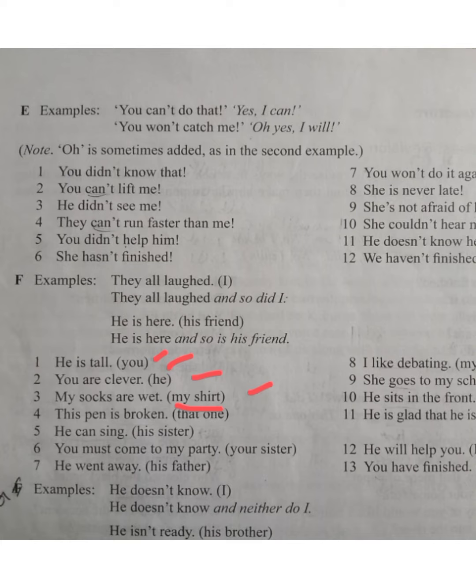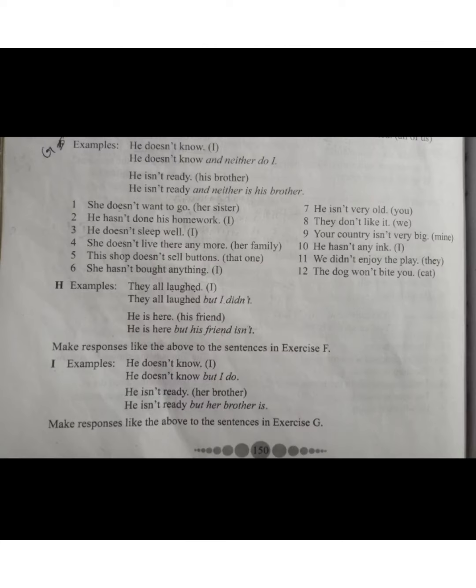Okay. Now coming up to exercise G, here children, what we have to do is we have to use neither. Okay, we have to use neither to join the sentence. Children, helping verb with neither depends on the helping verb in the first statement. As always I used to say that we have to keep in mind the helping verb.